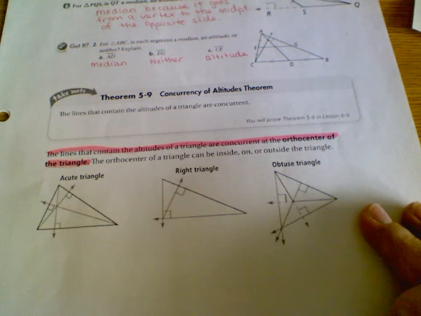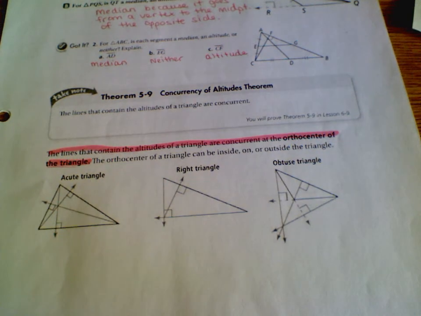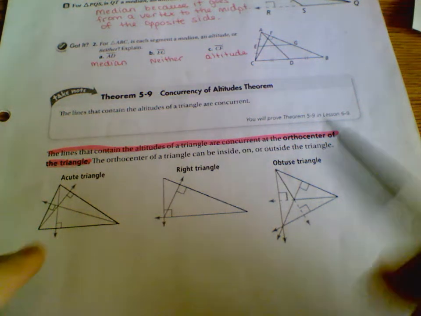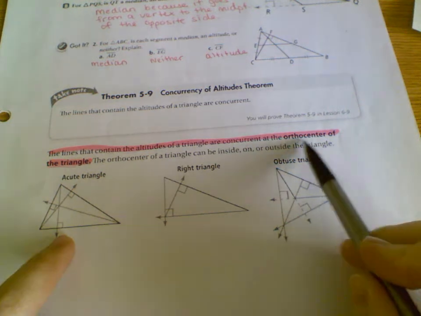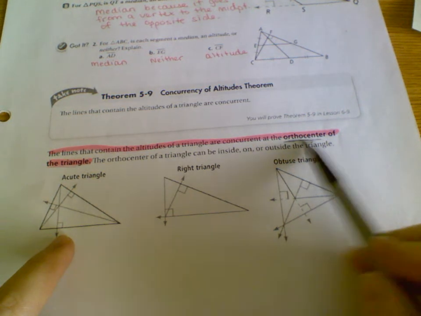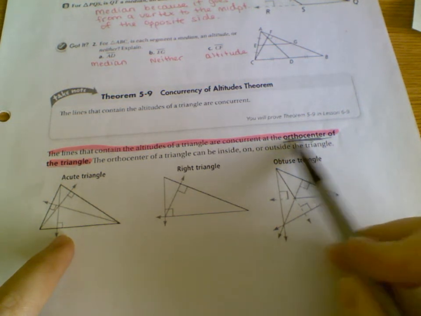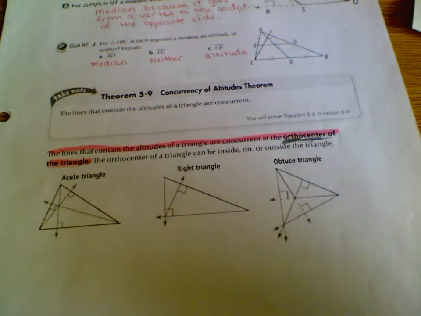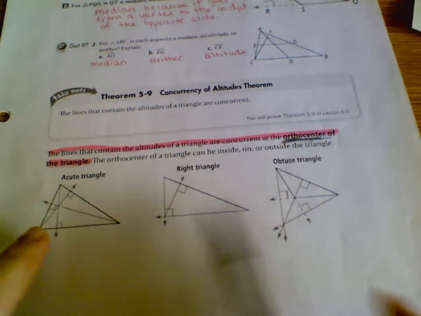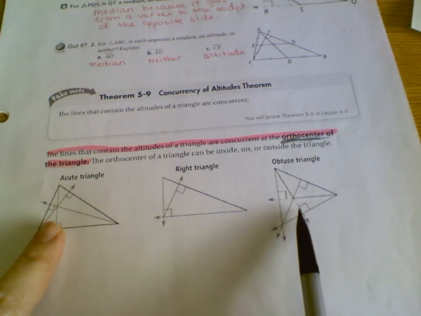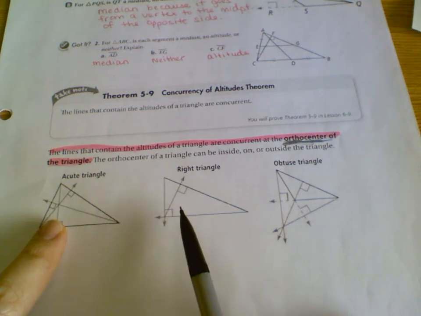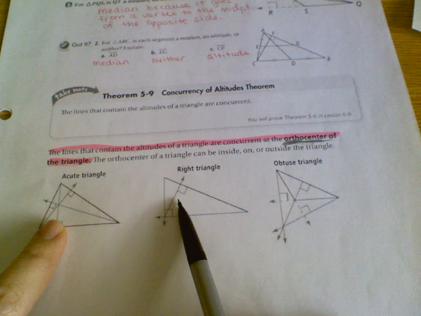Alright, next part. There's a theorem that says the lines that contain the altitudes of a triangle are concurrent. And all that is saying is that your altitudes will intersect. That's all it's saying. So then down here at the bottom, something you want to highlight is what an orthocenter is. An orthocenter is where your altitudes are going to intersect. So notice that the orthocenter is inside an acute or an obtuse triangle, but it will lie on the triangle if it's a right triangle.